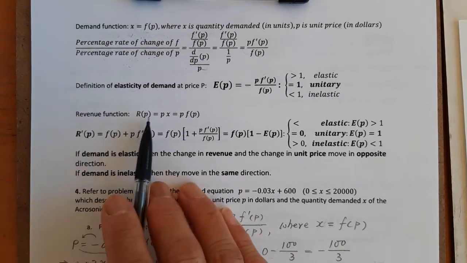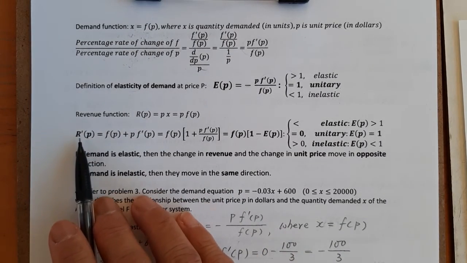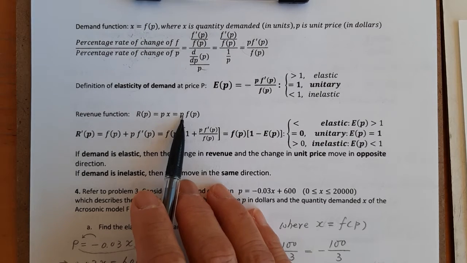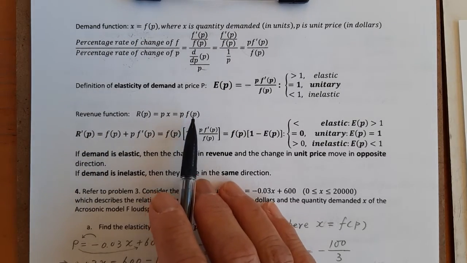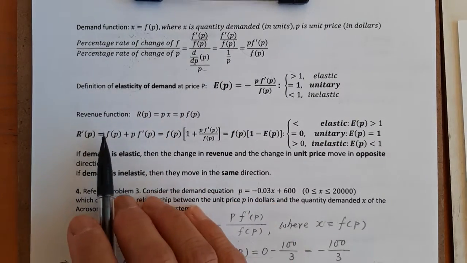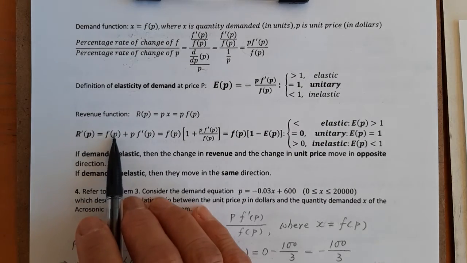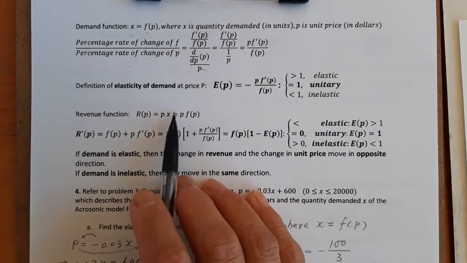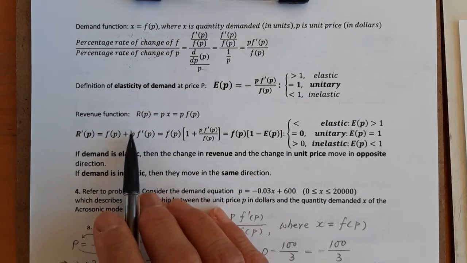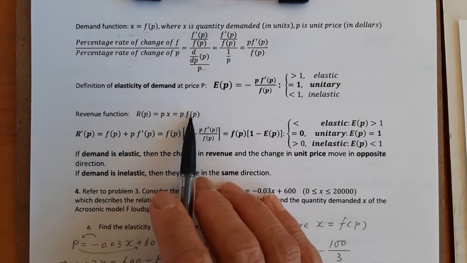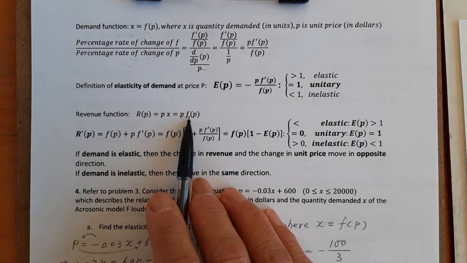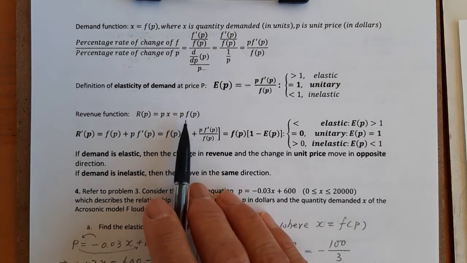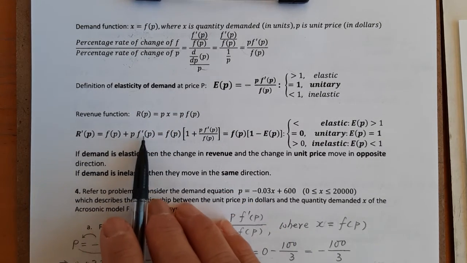And what is R prime of P? Take the derivative, so we use the product rule. First of all, the derivative of P is 1, so 1 times the second function, f of P, plus the first function P, not differentiated, times the second function's derivative, f prime of P. Two functions multiplied, so use the product rule. Take the derivative, and we get this.